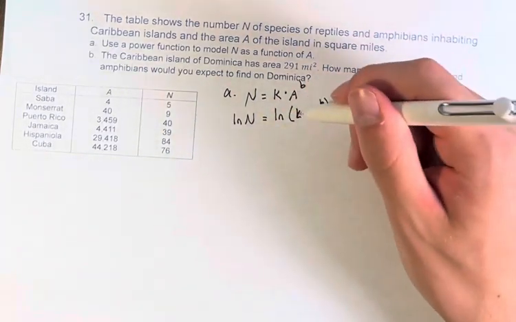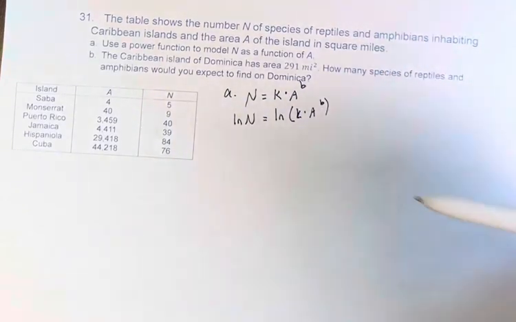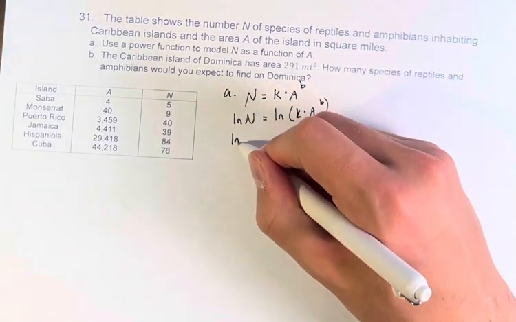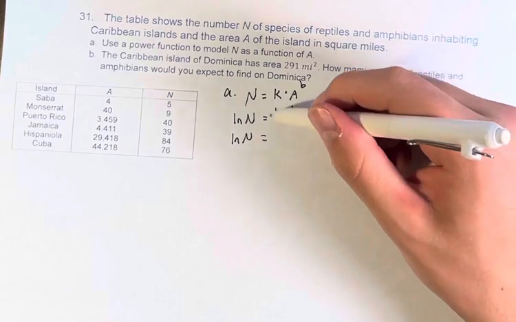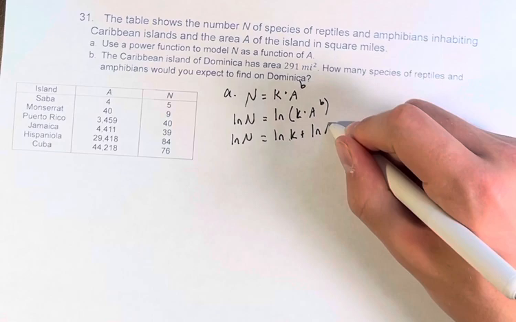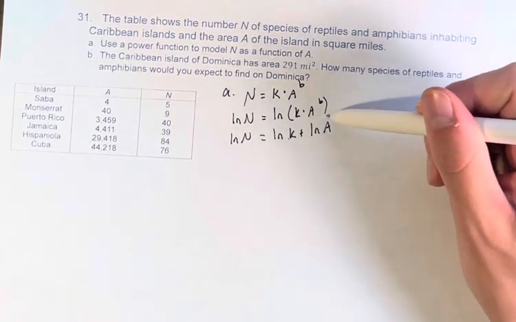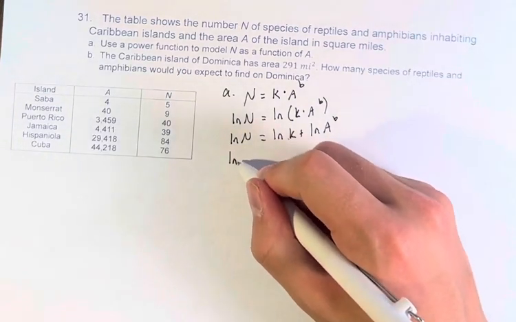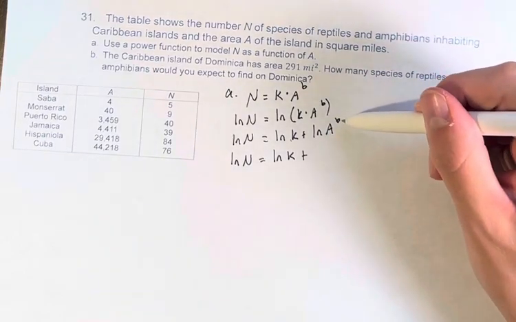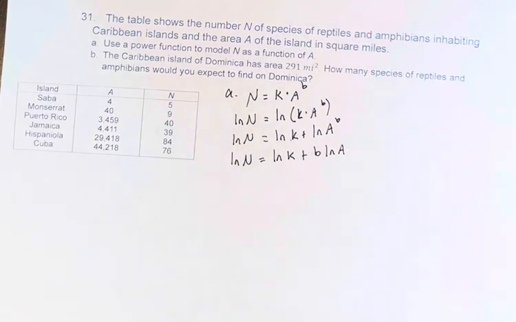And if it doesn't seem clear while we're doing this, we are trying to turn this into a linear regression, which we can then find and use to model part B. So we have ln n is equal to the ln of one thing times the other, which is equal to the sum of their natural logs. So ln of k times A to the b is equal to ln of k plus ln of A to the b. So the natural log of n is equal to the natural log of k plus, if you have an exponent inside your log, you can bring it out as a coefficient, so b times ln of A.